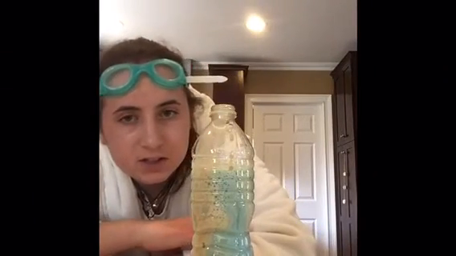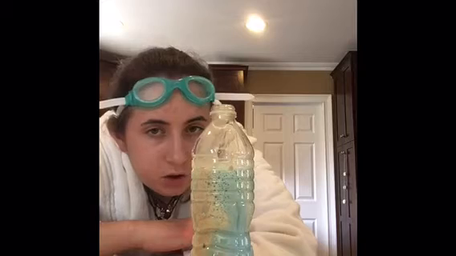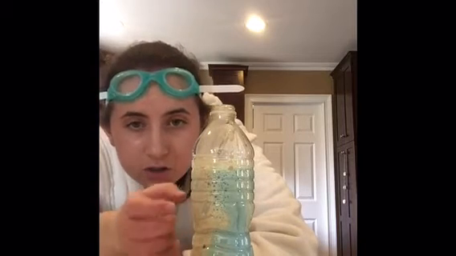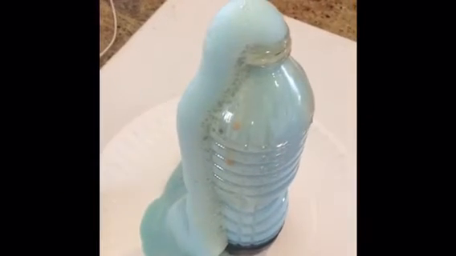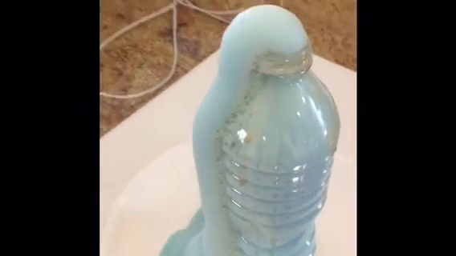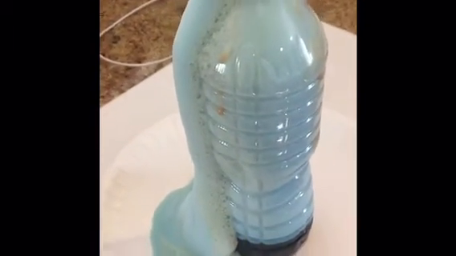So now, as you can see, slowly our mixture here is foaming up. So now you can see the large foam has been produced from the chemical reaction that occurred with the mixture.